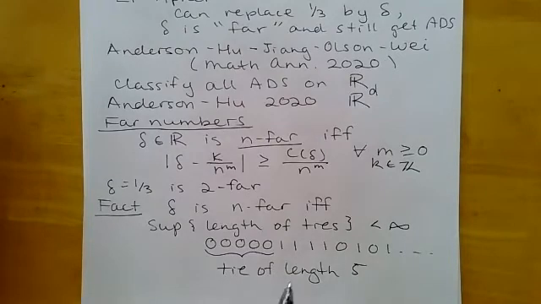So if the sup of the length of ties is finite, you have a FAR number. And so this provides an easy classification to generate these numbers, and therefore to generate a lot of these adjacent dyadic systems.